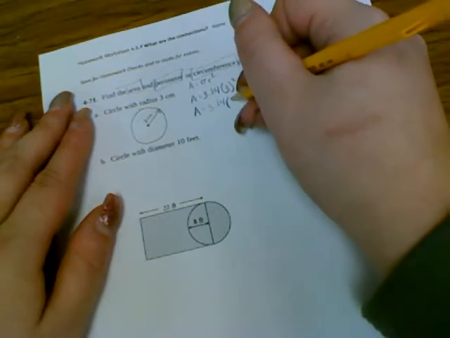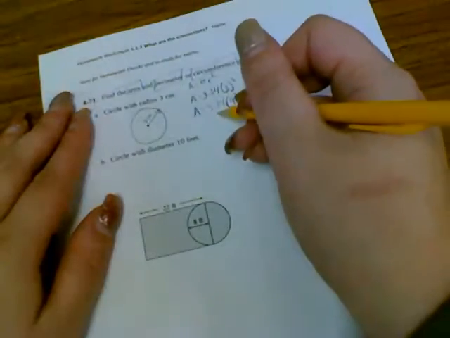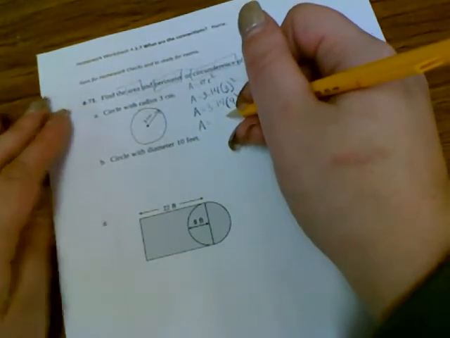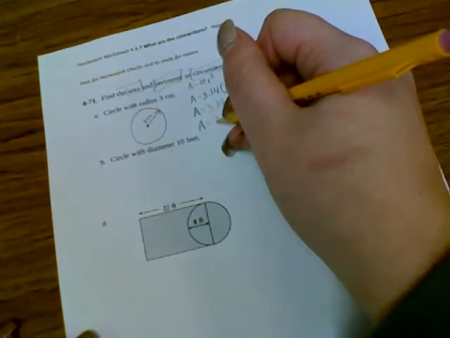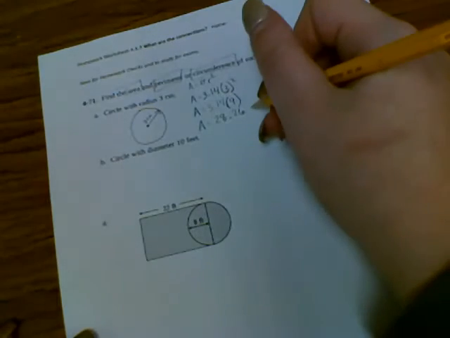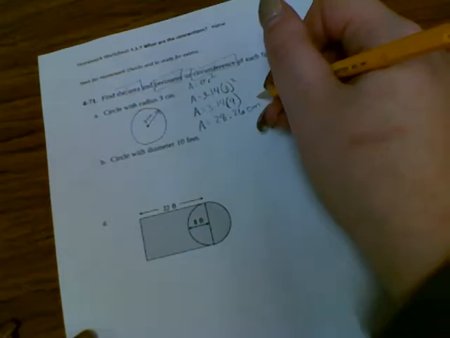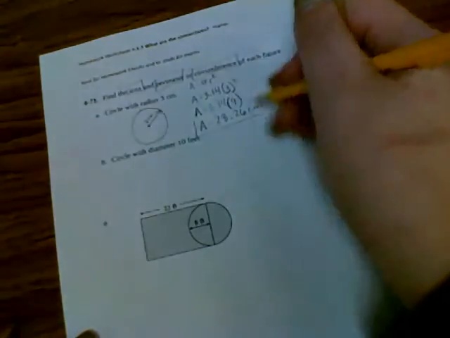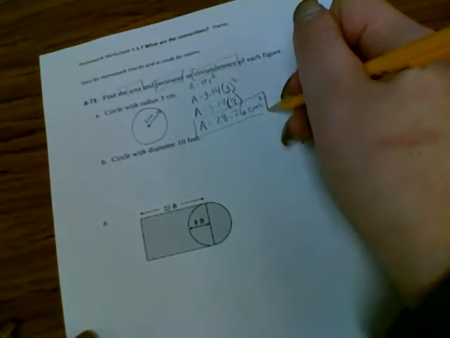3 times 3 is 9. And then I can go ahead and multiply 3.14 times 9. Punch that in your calculator, and you'll get a decimal, 28.26. We always have to label it centimeters, and area is always in square units. So I have to say centimeters squared. So right here is my area.